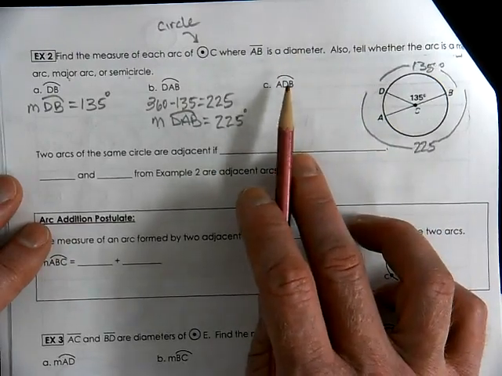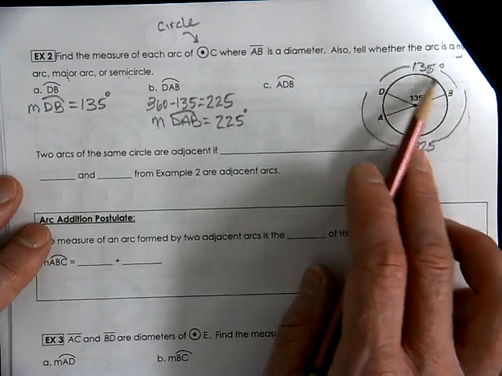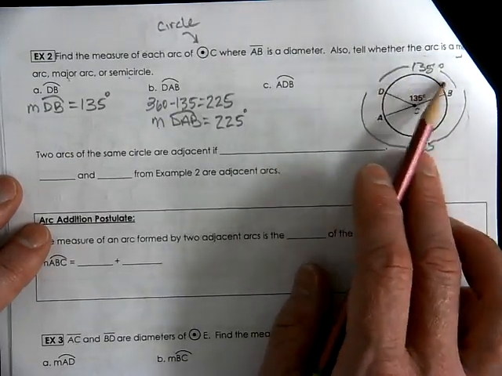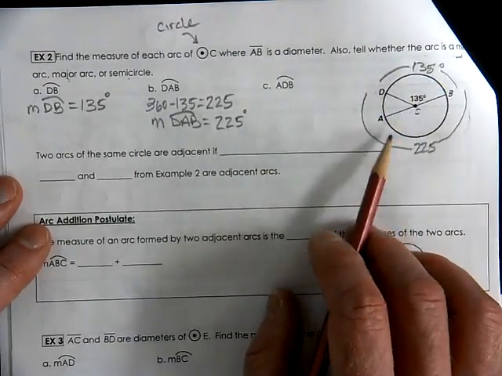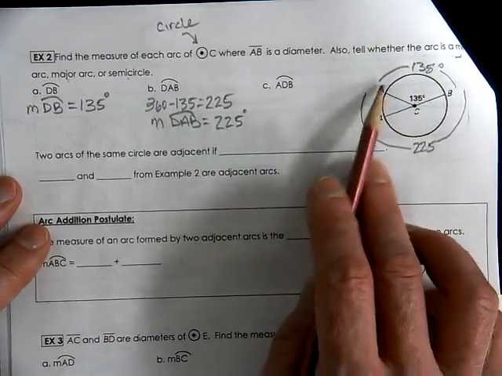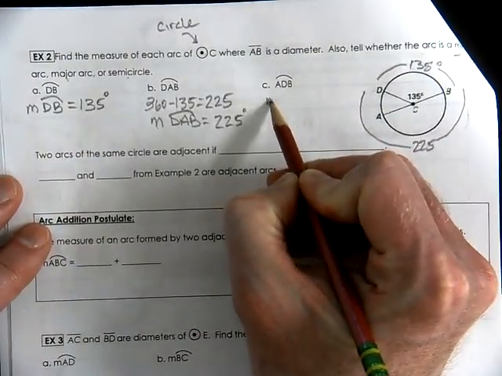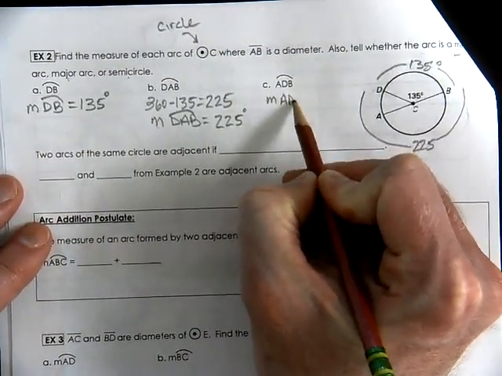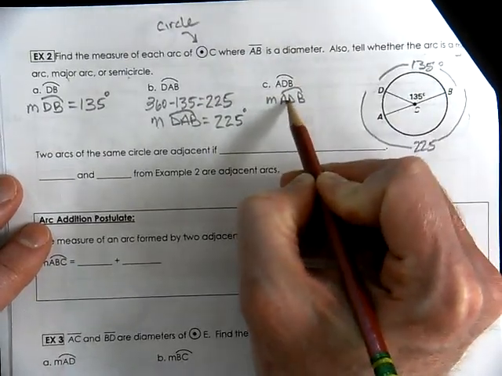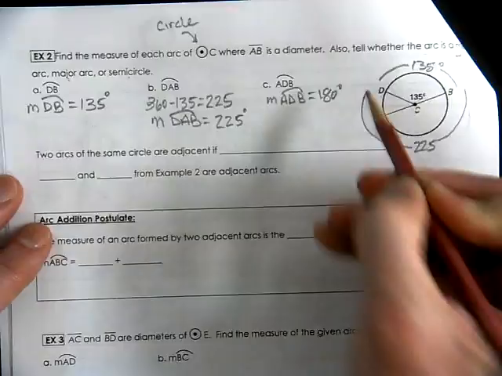And because they give us the letter D, it tells us that we are going specifically clockwise around our circle rather than counterclockwise. We need to use 3 letters, so that's the most logical way to name this one. So this is going to be the measurement of ADB, using your notation correctly with the M, is going to be 180 degrees.